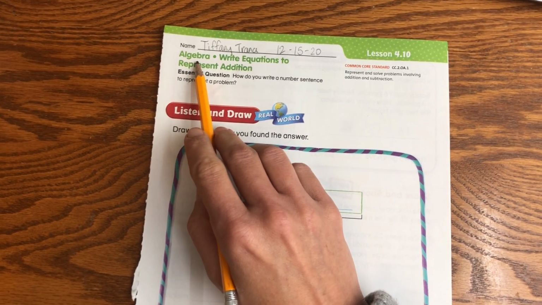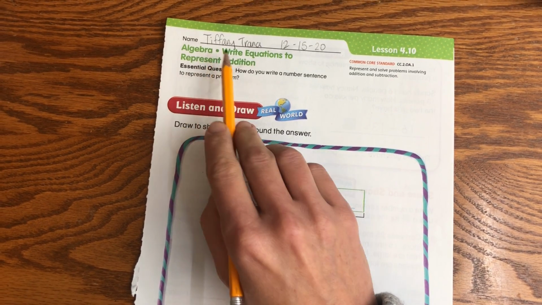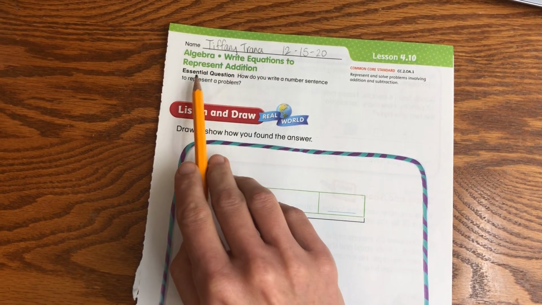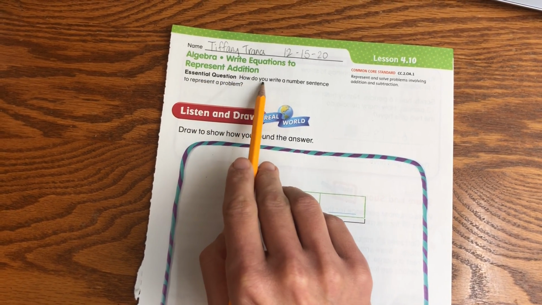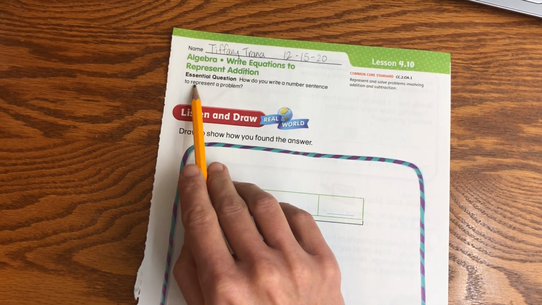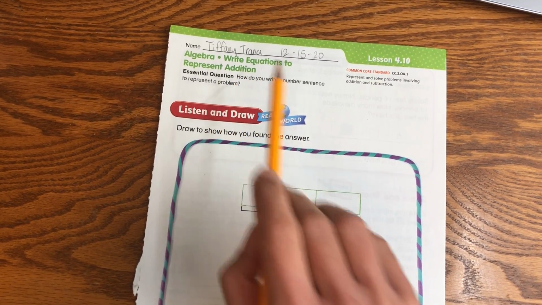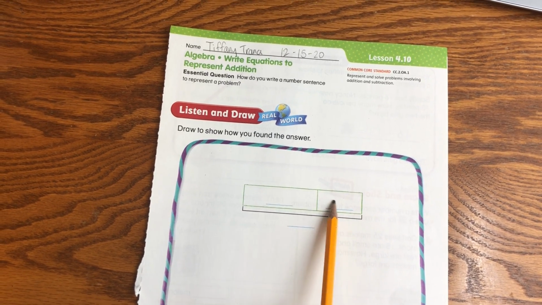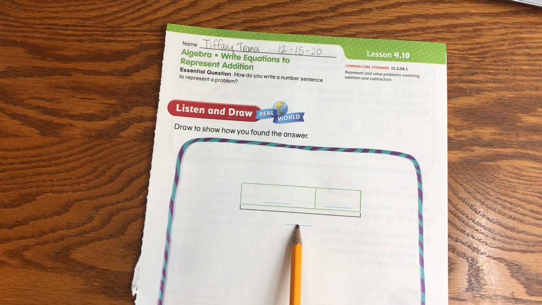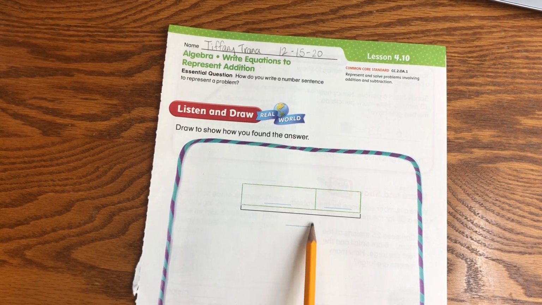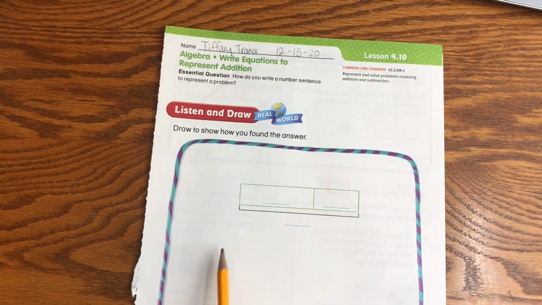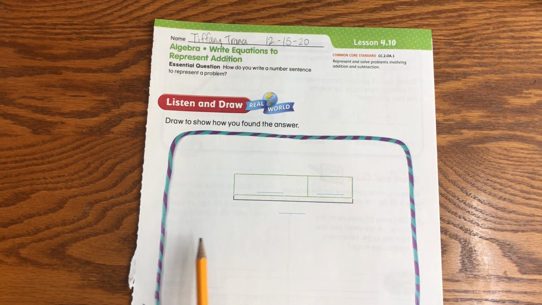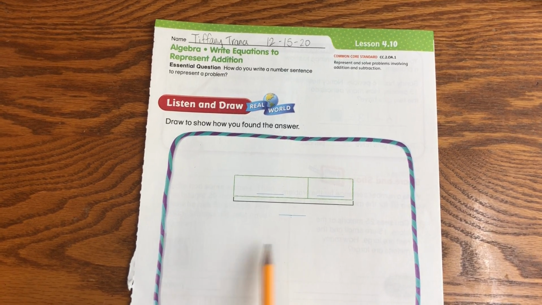Please read the lesson with me. Algebra. Write equations to represent addition. Essential question. How do you write a number sentence to represent a problem? We're going to be using a bar model today with two parts and the whole at the bottom. That means the large number or the big number down below. We're also going to be writing in sentence form. That means we're going to be writing equations in a row or from side to side.